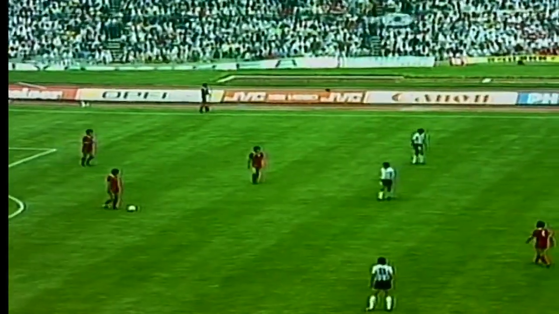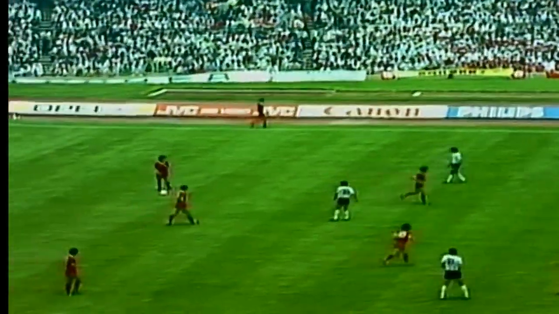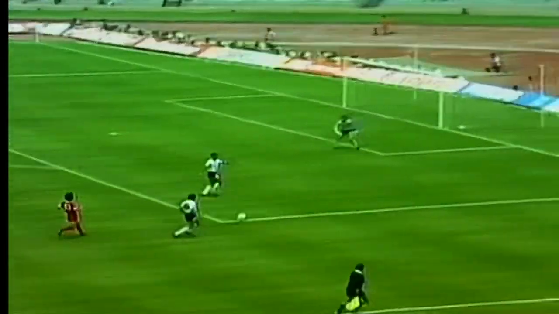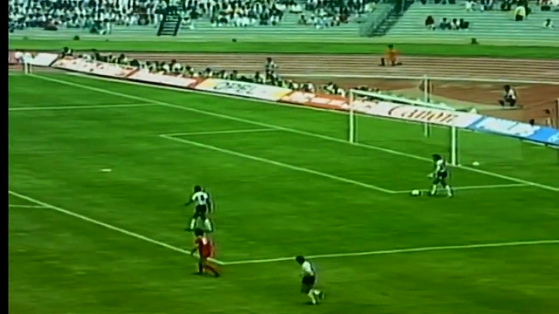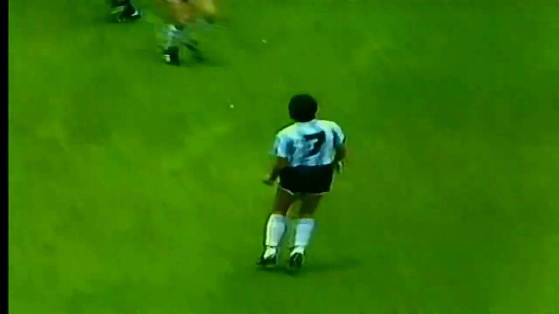Announcement of the substitution just being made over the public address system. Kim Young-se off, and in his place Byung-Ju. Here's Gara for Argentina. We also have a couple of substitutes warming up down in front of us. I think we may get a chance of seeing Claudio Borghi. This is Buruchaga.